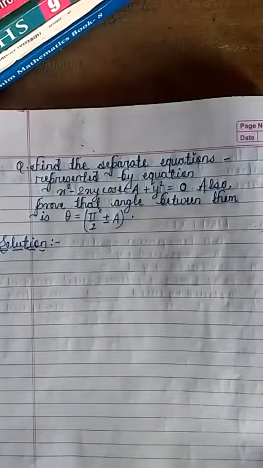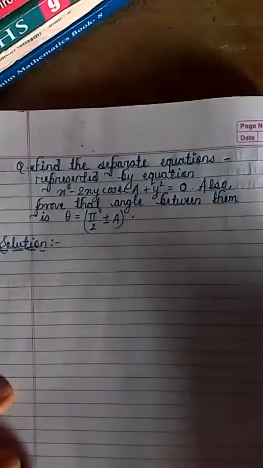There are two parts in the question. First we have to separate the given equation, and then we have to find the angle between those separate equations. First we have to understand the question. The question is from coordinate geometry, which is clear to everybody, and in coordinate geometry it is from pairs of straight lines.